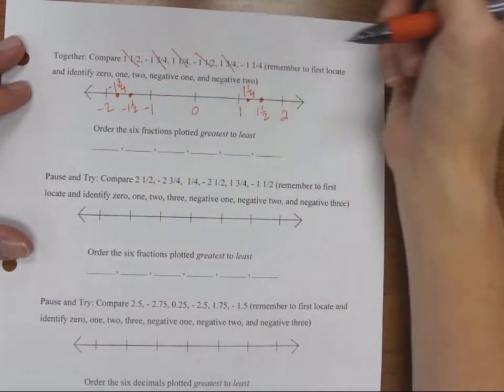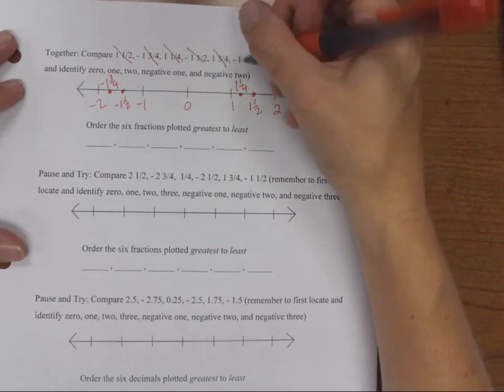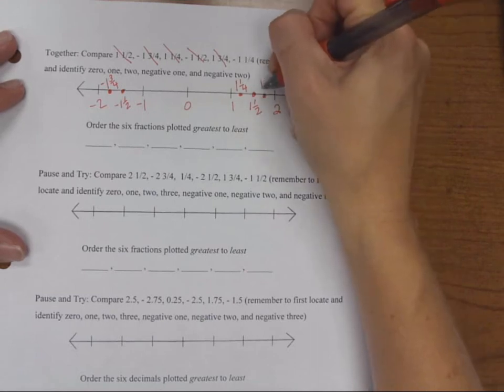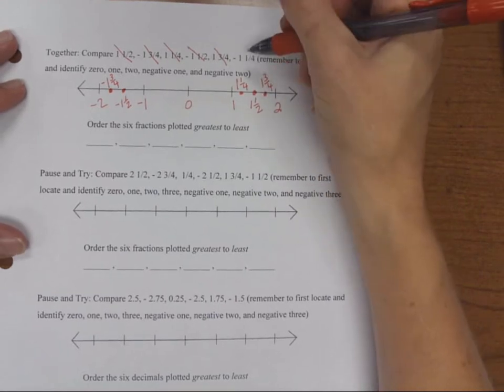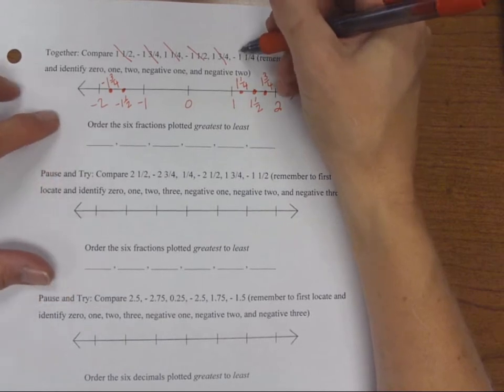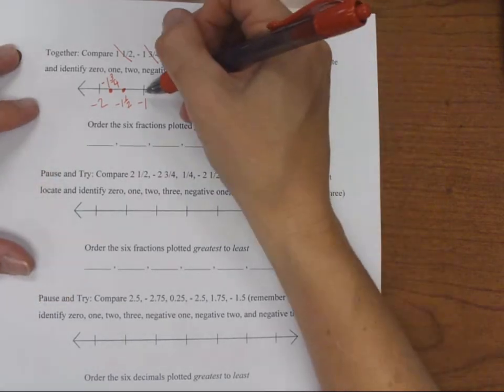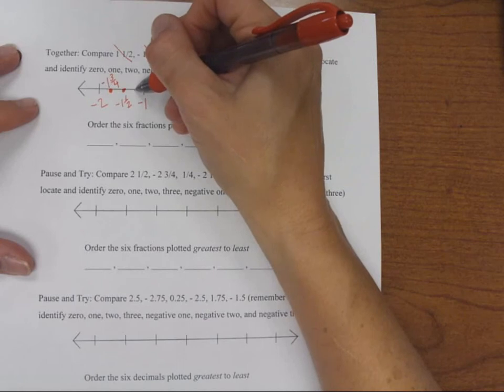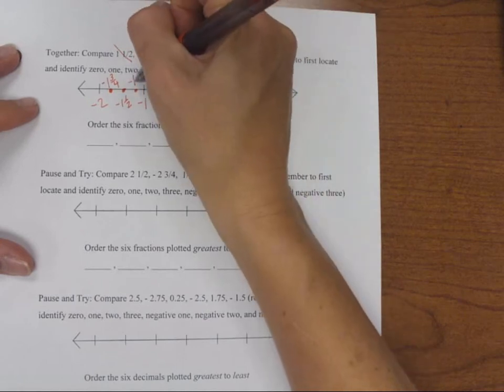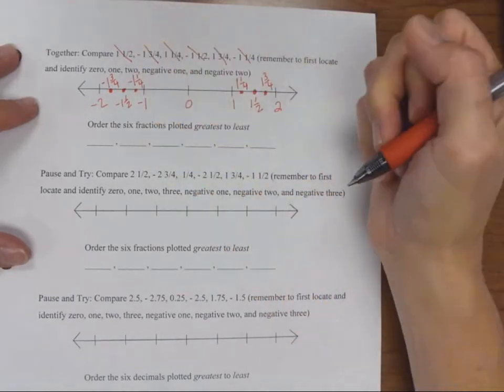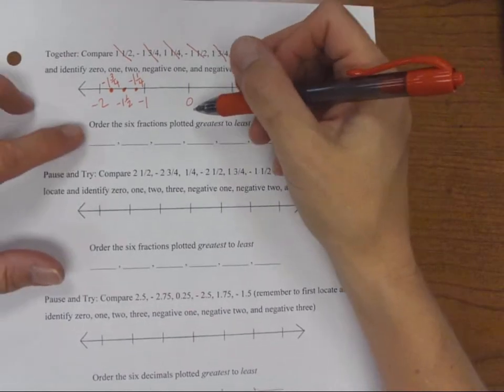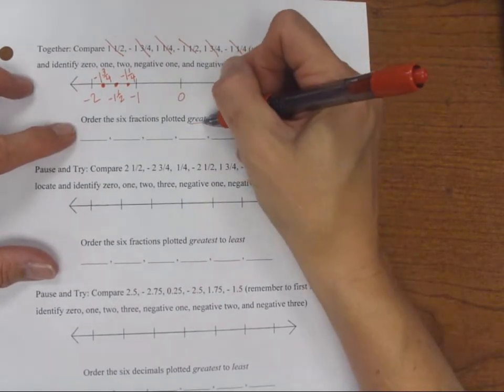1 3/4 is the next one. It's almost a 2. Probably about right here. 1 3/4, positive. And the last one is negative 1 1/4. So I'm at negative 1 and a little bit farther. Negative 1 1/4. Okay? Now it says, order the 6 fractions plotted greatest to least.